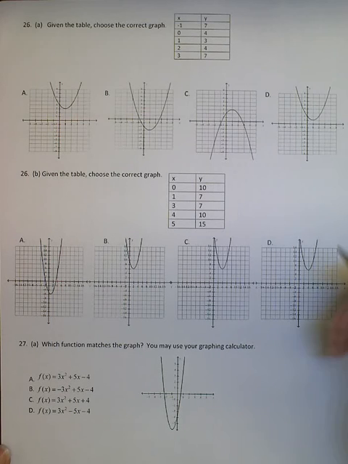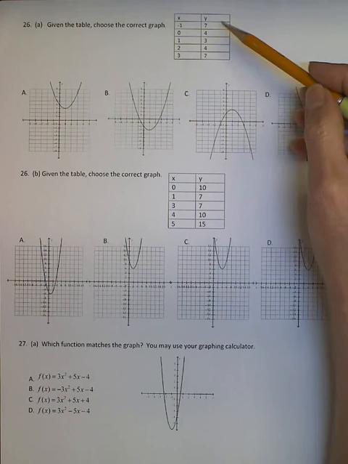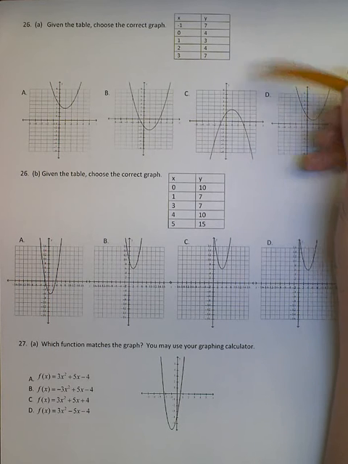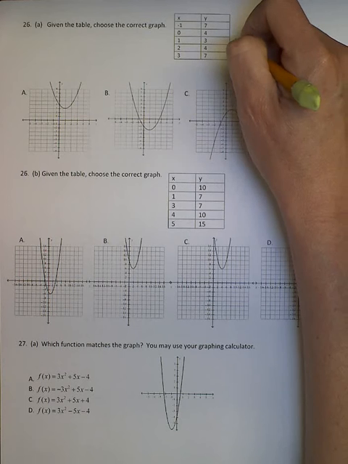Semester 2 Multiple Choice Review Question 26A. Given the table, choose the correct graph. Looking at our answer choices, we have all parabolas. Looking at our table, we see we have symmetry in the y values. Because of that symmetry, we can easily identify the vertex of the parabola as 1, 3.